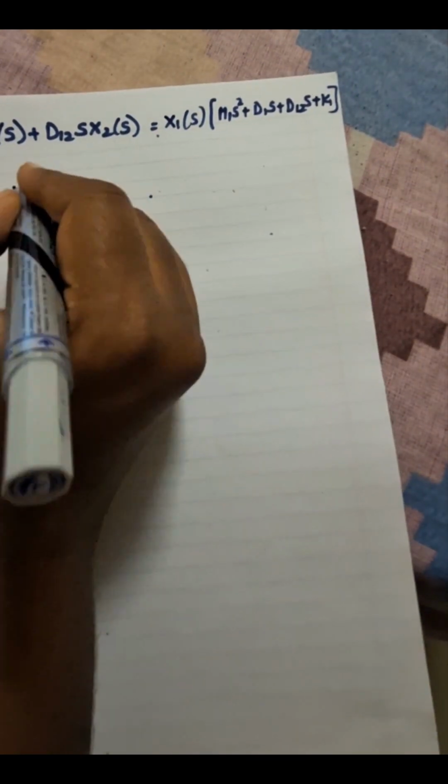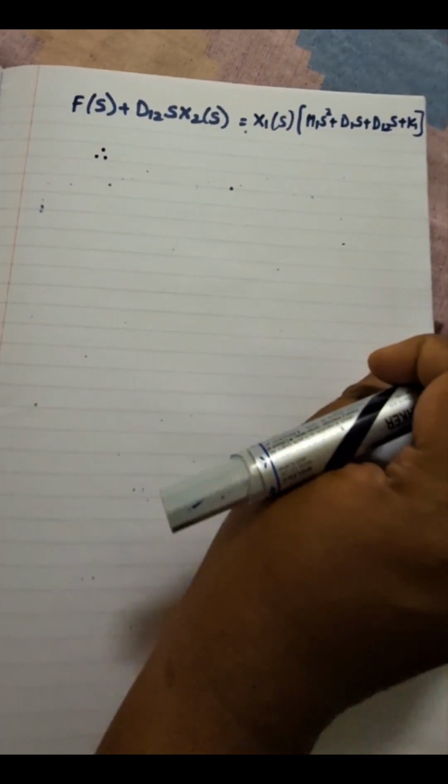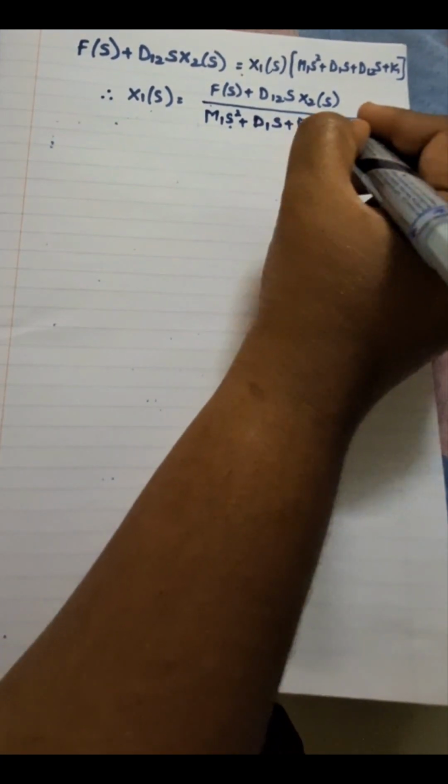So therefore I can say X1 of s is equal to F of s plus d12 s X2 of s, divided by m1 s square plus d1 s plus d12 s plus k1.